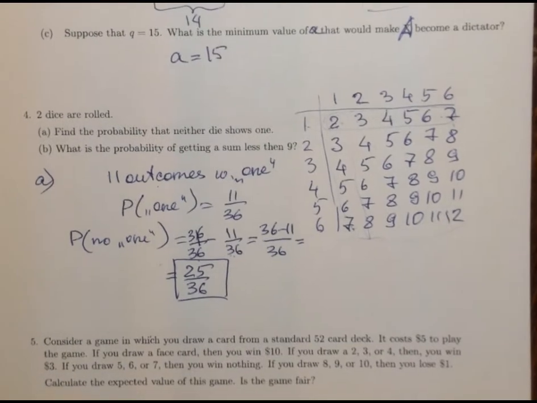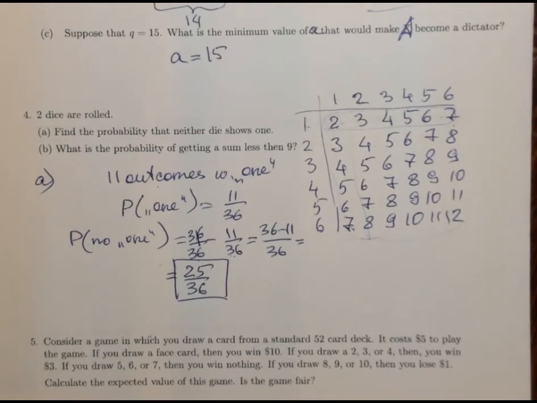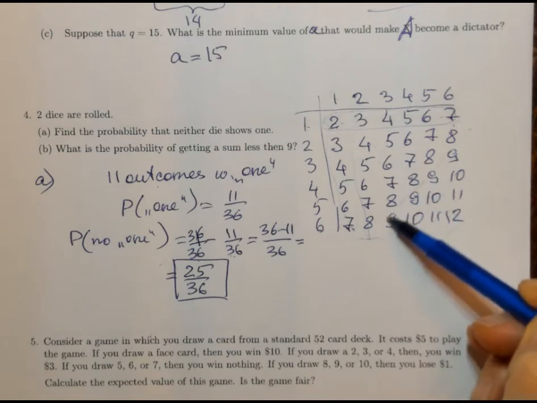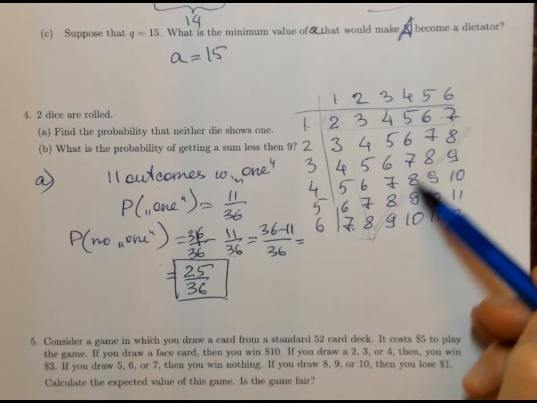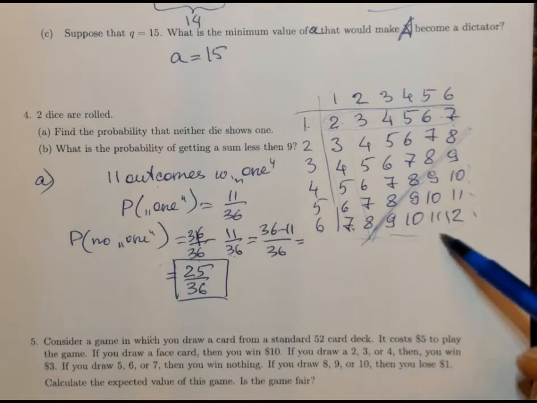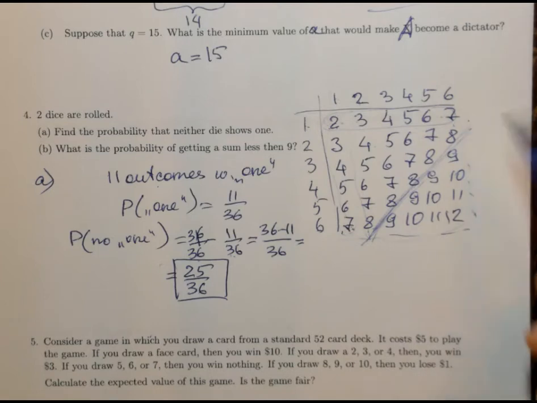Let us answer the second question. What is the probability of getting a sum that is less than 9? The sum is equal to 9 on this line. It is greater than 9 below this line and less than 9 above this line.